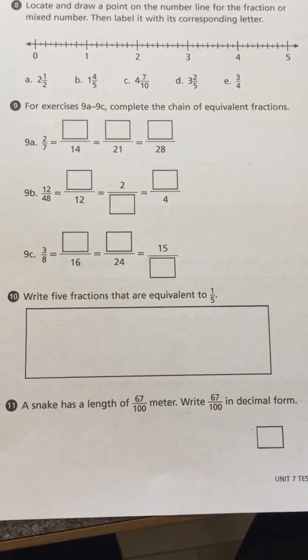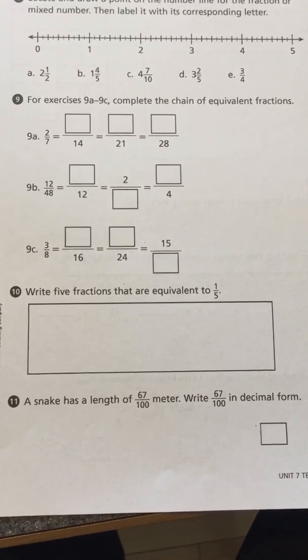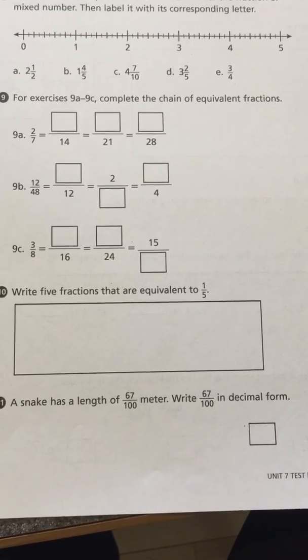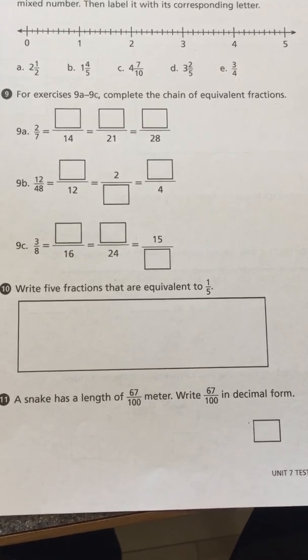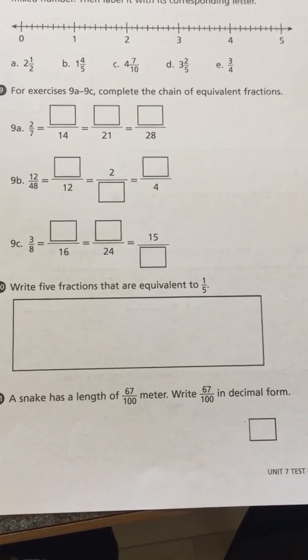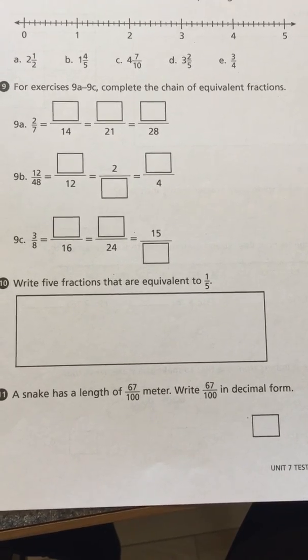And finally, number 11, a snake has a length of 67 hundredths meter. Write 67 hundredths in decimal form. Boys and girls, that is the first 11 questions on the test that you'll be taking next week.